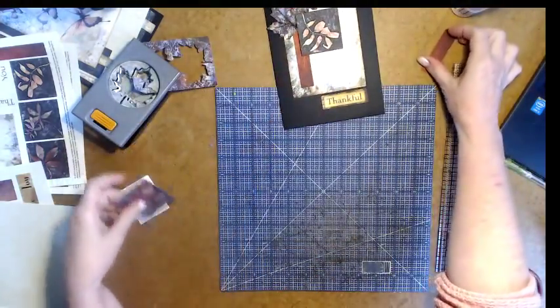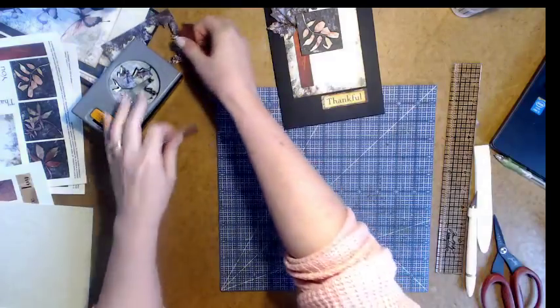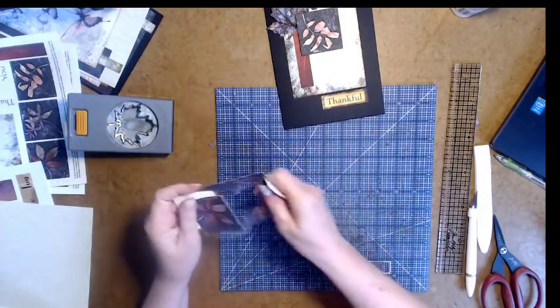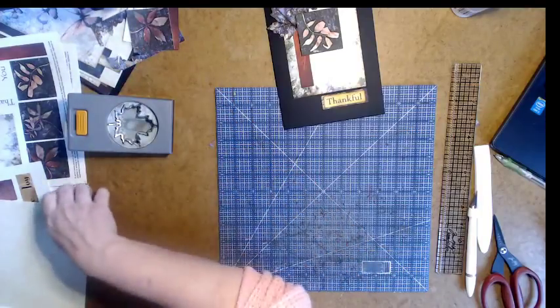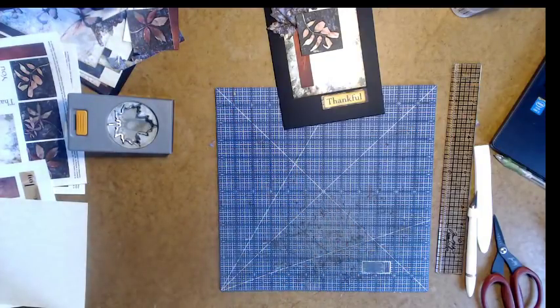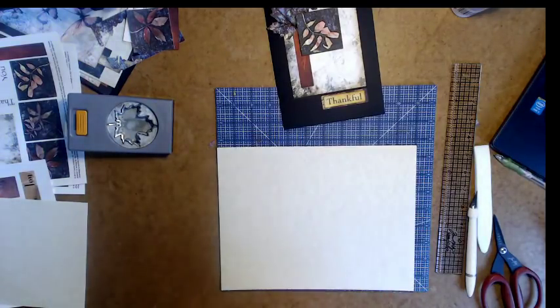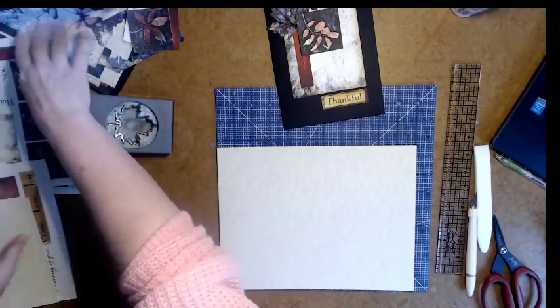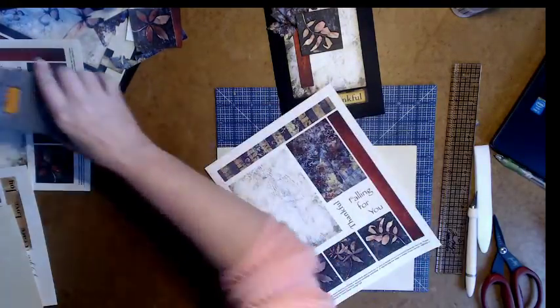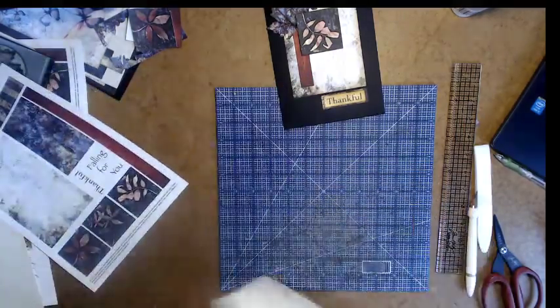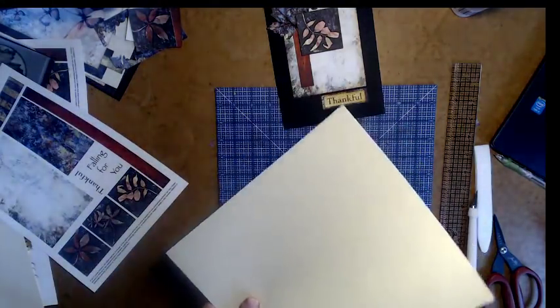All right. I've got a couple of my card parts, little bits and pieces. This is all I ended up having left. So let's make another card. We can make another one out of our same papers. Score our paper in half.